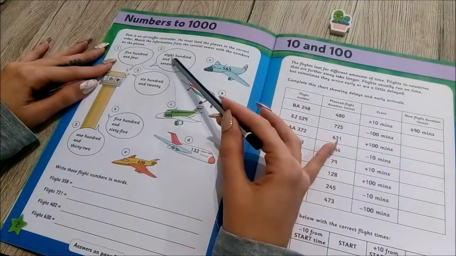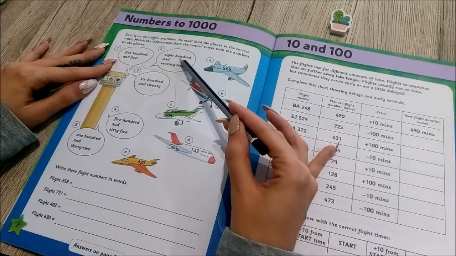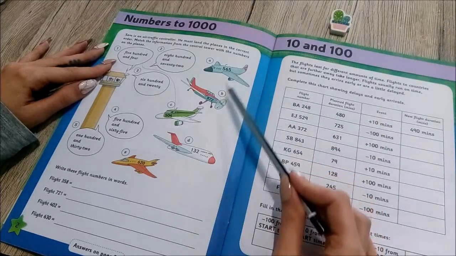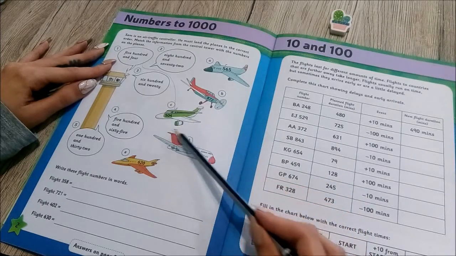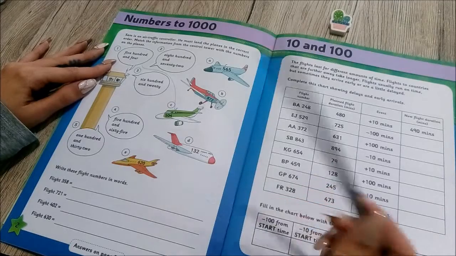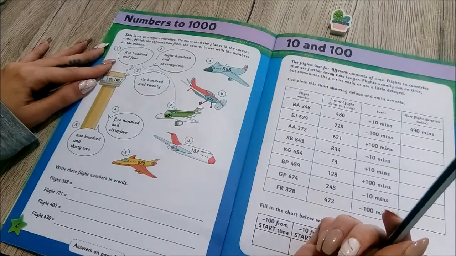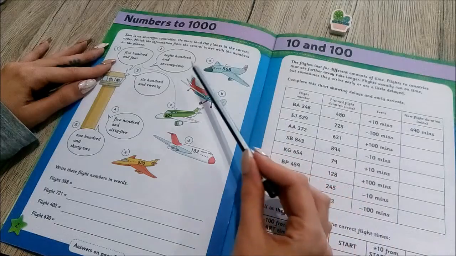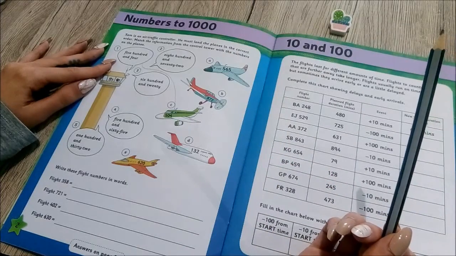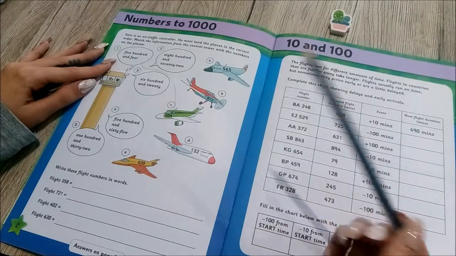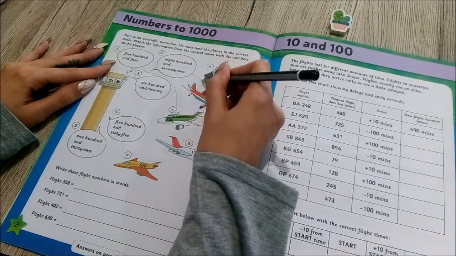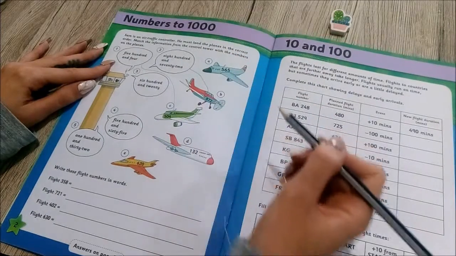Should we have a look at number 2? So 872. So again, have a look at each plane. This one's been done, so we know it's not that one. So have a look at each plane. Which one is 872? B, yes it is, well done. So again, we're going to join that bubble up to the plane.